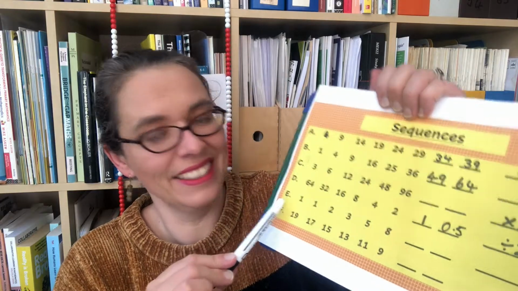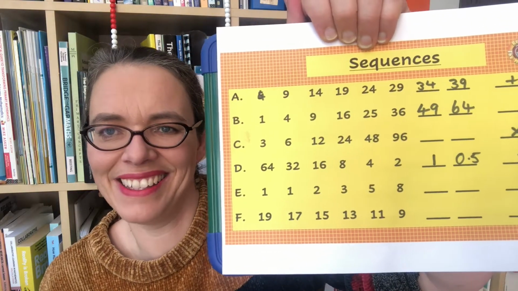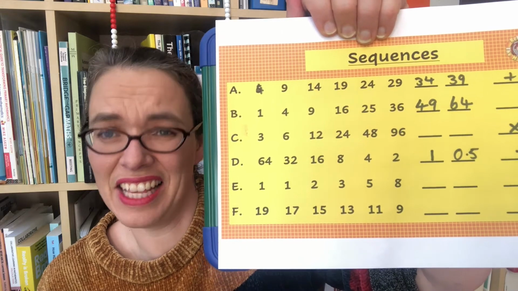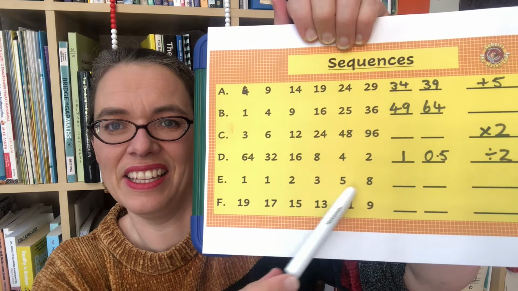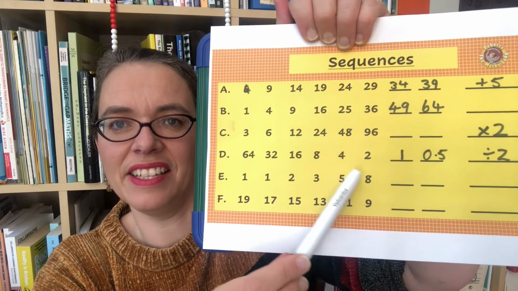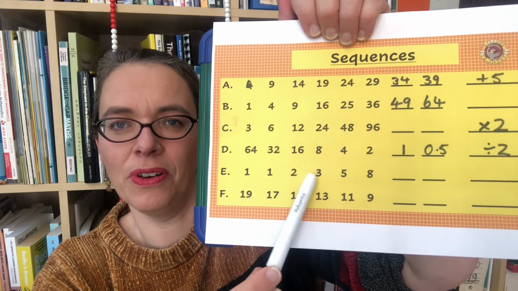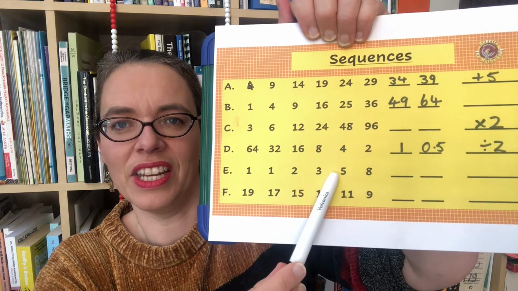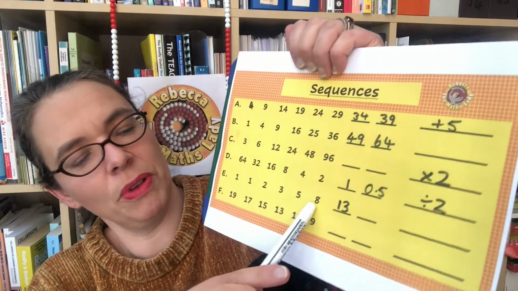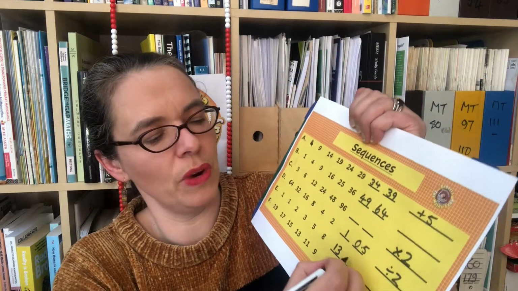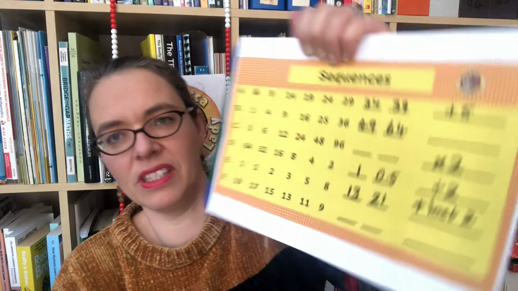Sequence E, do you recognise that one? That's a Fibonacci sequence where you add the previous 2 numbers together to get each result. So 8 is 3 add 5, 5 was 3 add 2. So the next number is going to be 5 add 8, which is 13. And the final number will be 8 add 13, which is 21. And this rule is add last 2 numbers together.